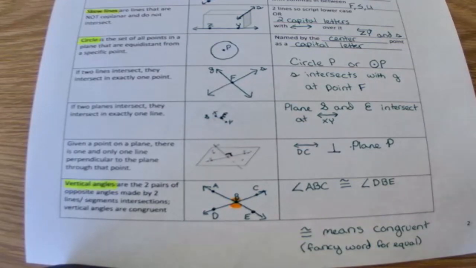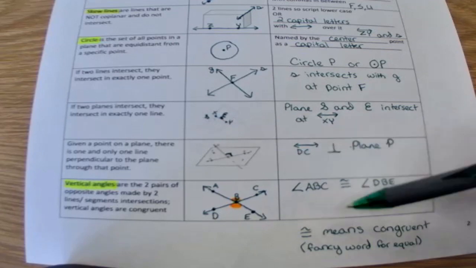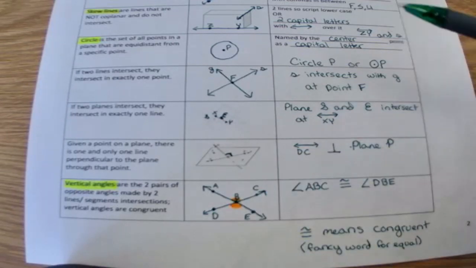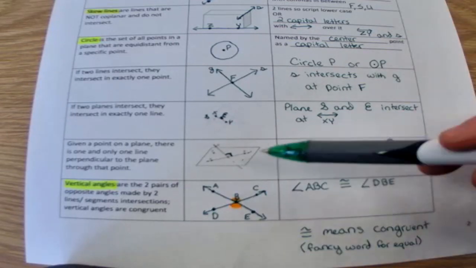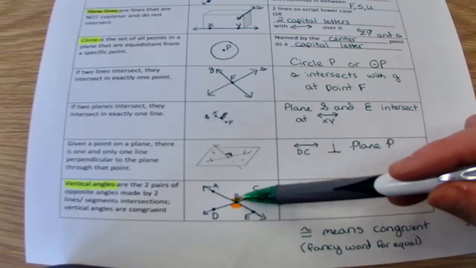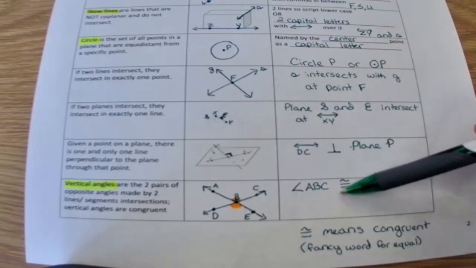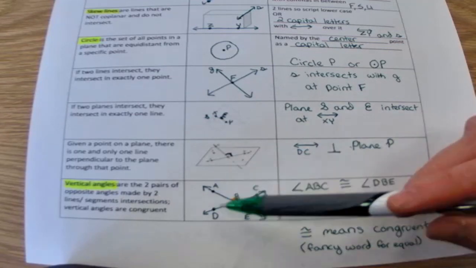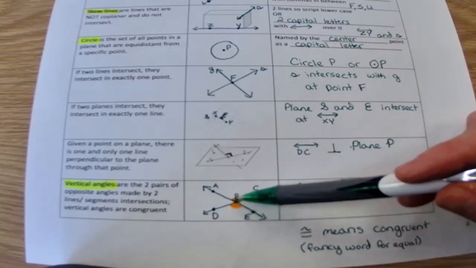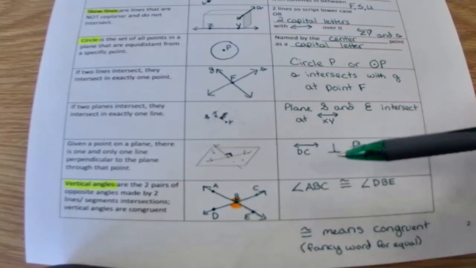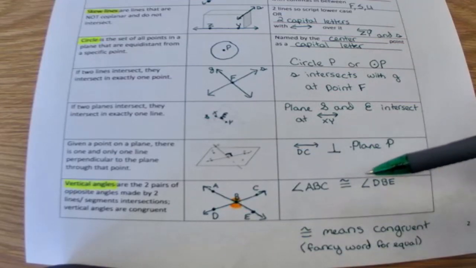The last one on this page is vertical angles. Vertical angles are two pairs of opposite angles made by two lines or segments intersecting. Vertical angles are congruent. So I drew these two lines that cross each other. I'm saying that angle ABC, this one here, is congruent, this is the symbol for congruent, to DBE. So when the ones across from each other are equal to each other.